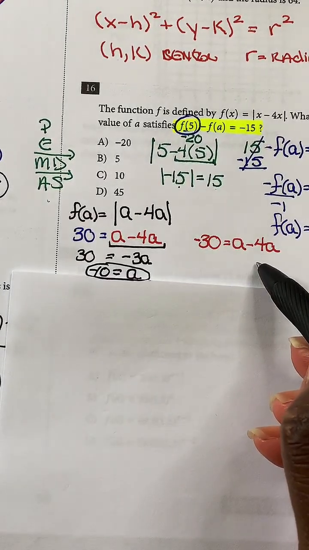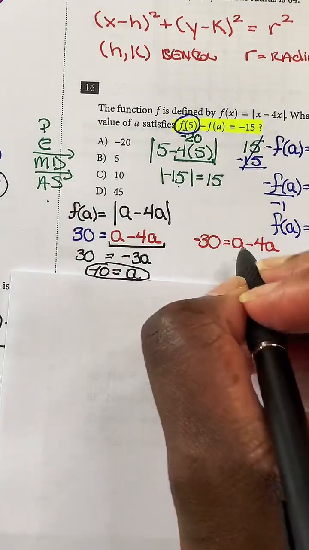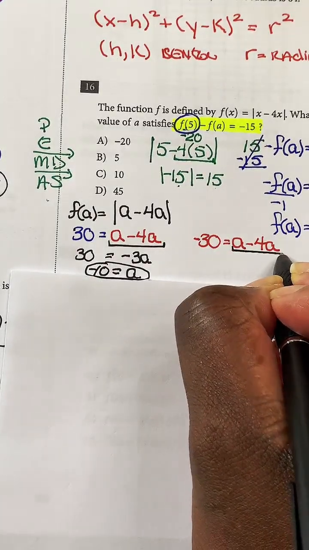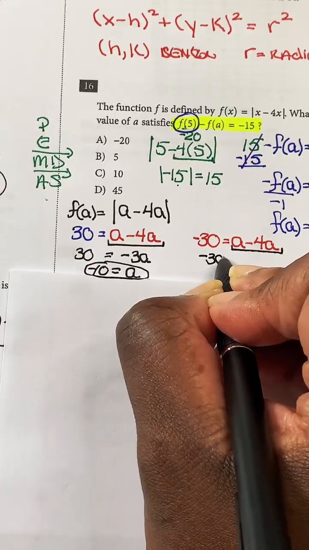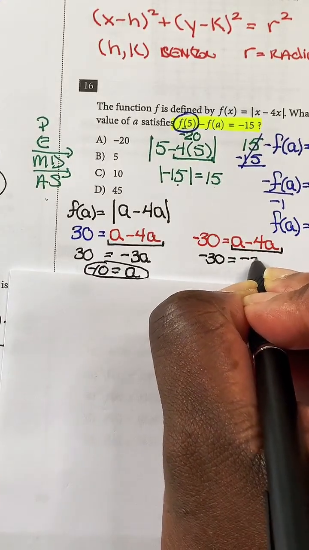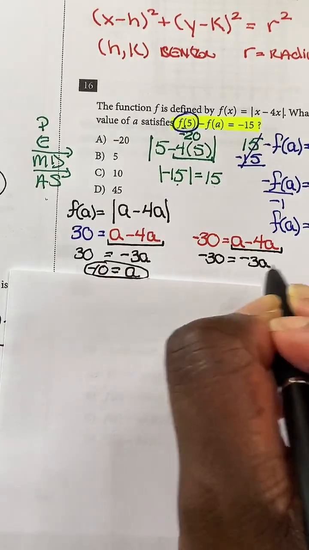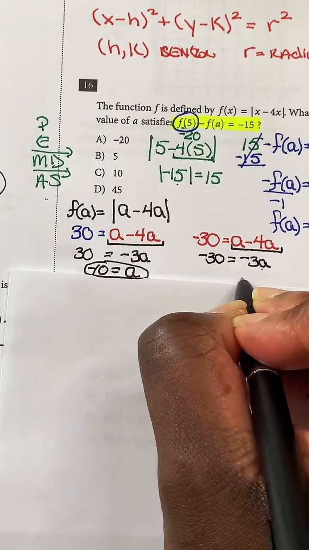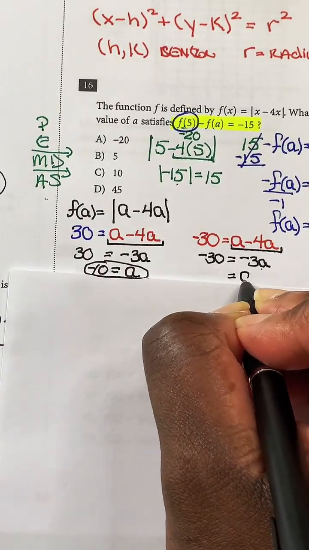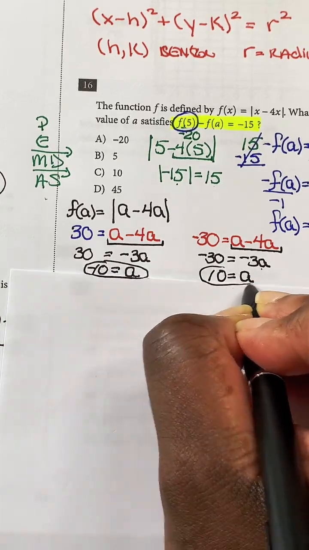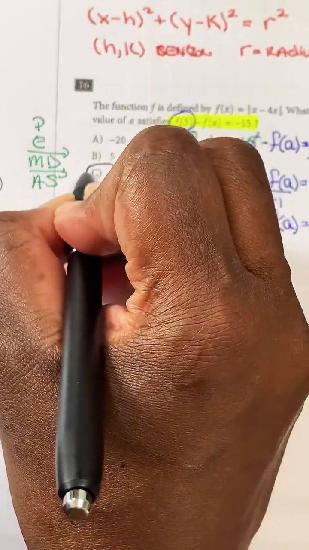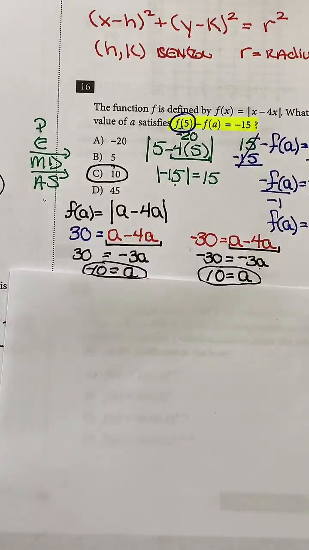But we don't have a negative 10. So that means I need to come over here. Combine my like terms here. I got negative 30 is equal to negative 3a. Divide both sides by negative 3. I get a is equal to a positive 10. That's going to be my answer.